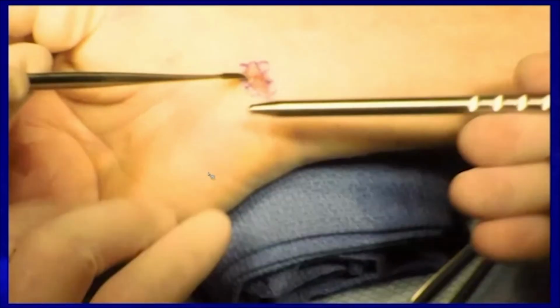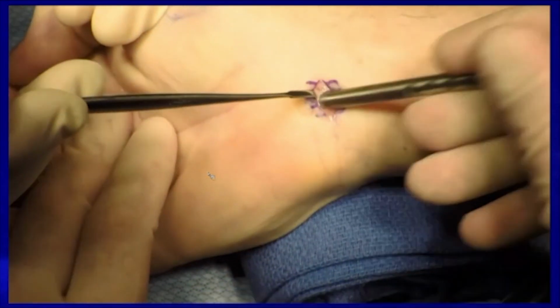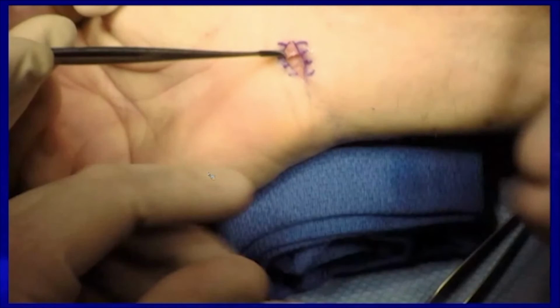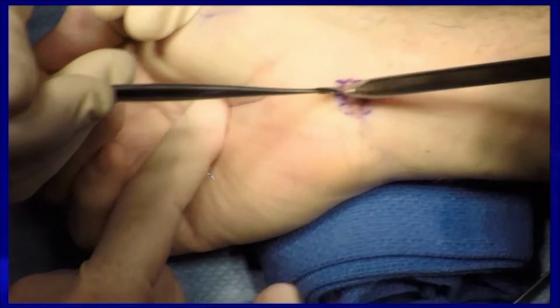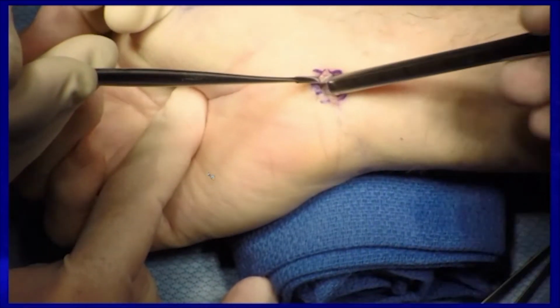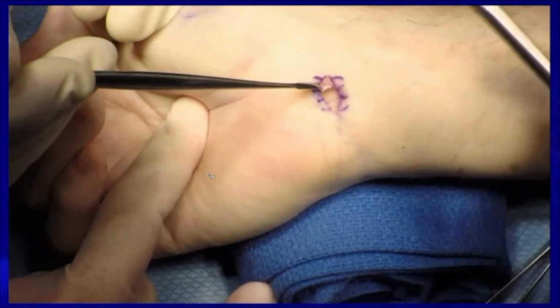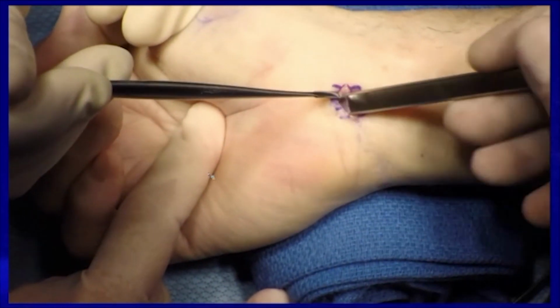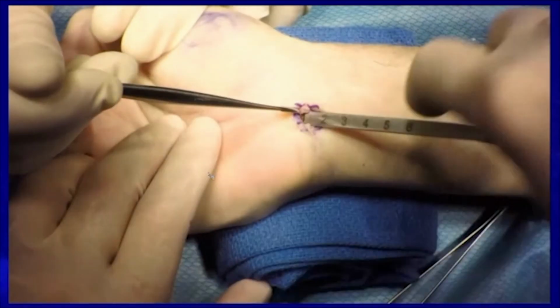So you want to use a roll towel and extend the wrist about 45 degrees. All systems are basically the same. They basically have progressive dilators. You want to stay ulnar. You hit the hook of the hamate, and that brings you in.